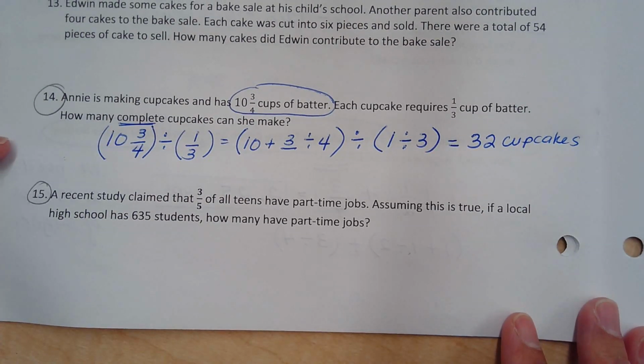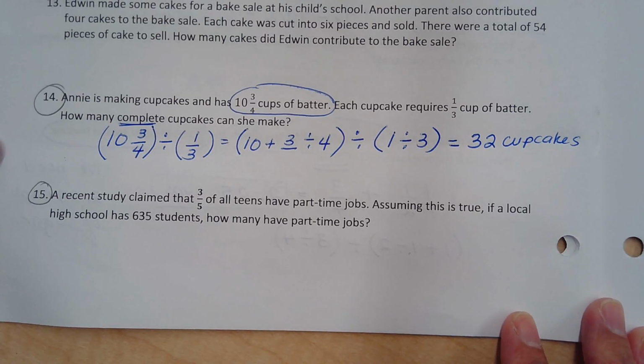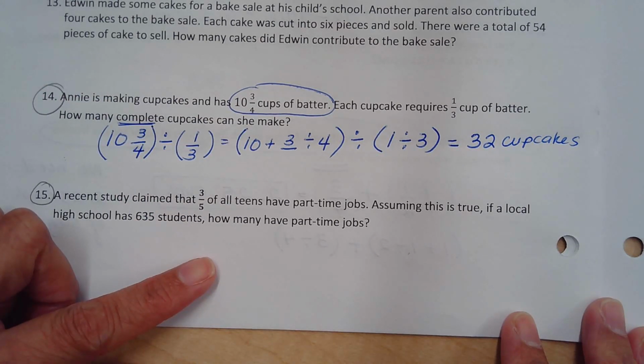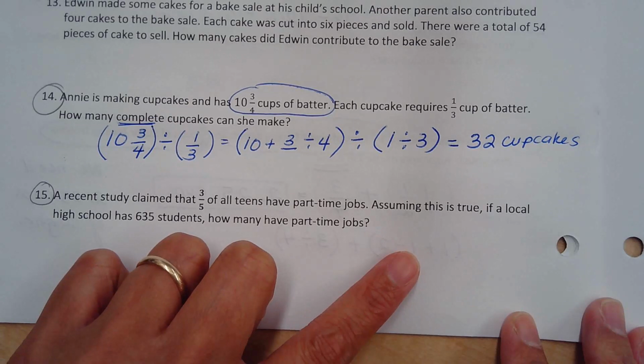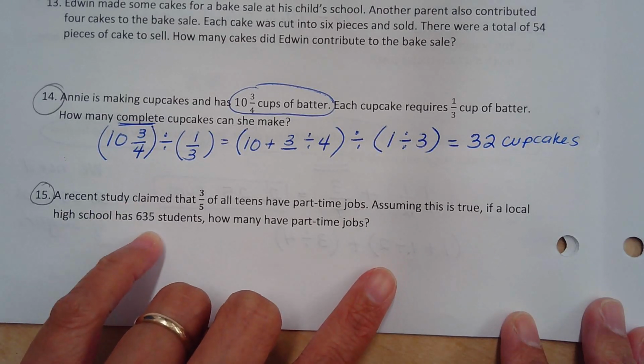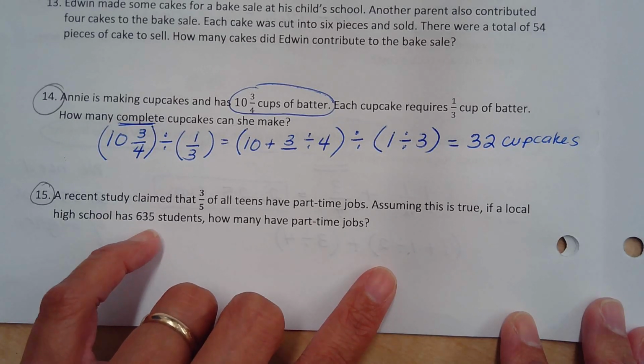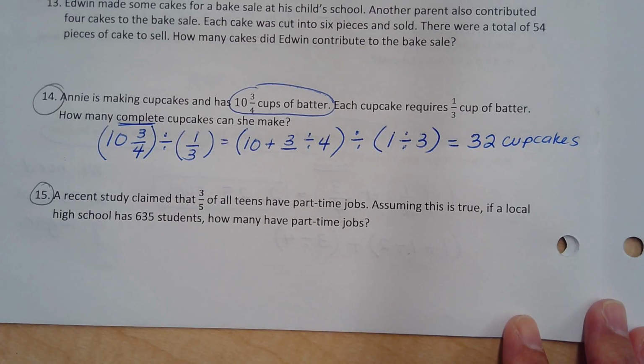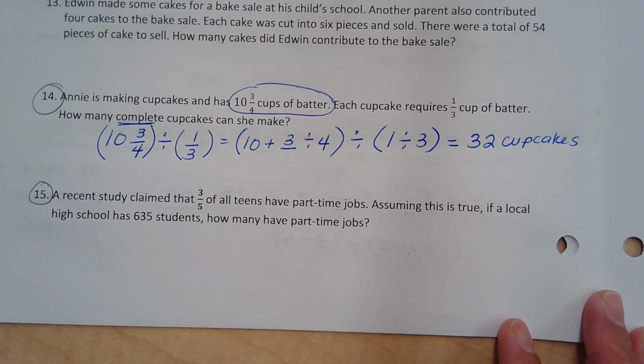Last but not the least. A recent study claimed that 3/5 of all teens have part-time jobs. So 3/5 of the teens have part-time jobs. Assuming this is true, a local high school has 635 students, how many have part-time jobs? So how can you figure this out? Divide 635 by 5. Yeah, okay, so that's one strategy. I didn't even think about that.